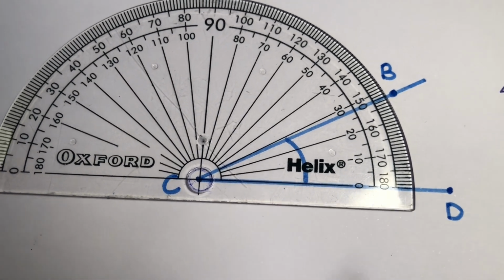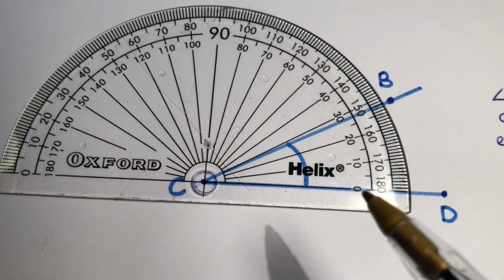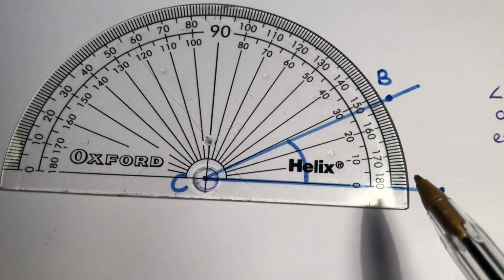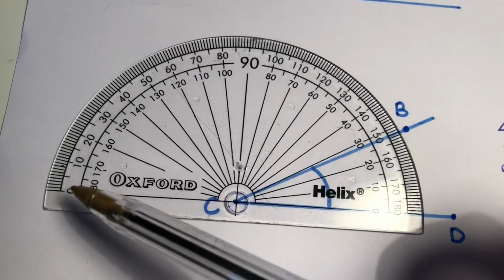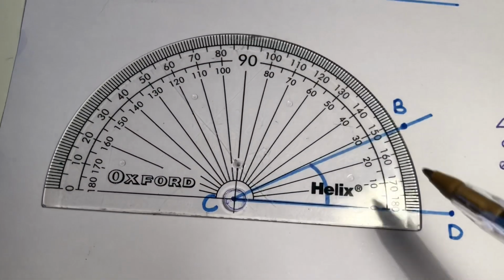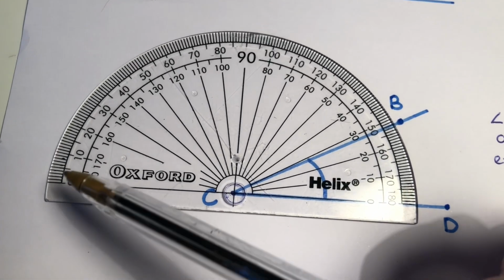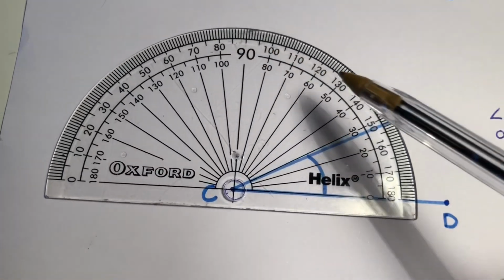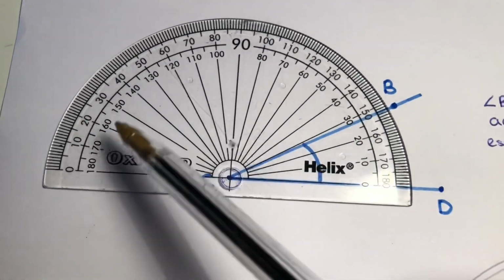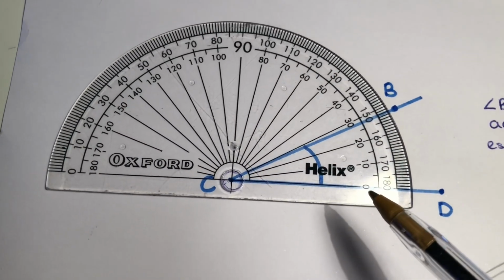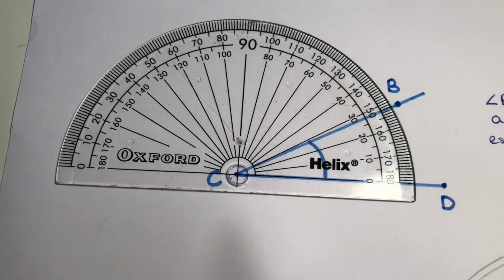The most difficult part with measuring angles is making sure that we use the right numbers. You can see that there are two scales, two sets of numbers. There is an outer scale, so the numbers furthest on the outside of the protractor, and they go from the left, 0, all the way up to 180. And then we have an inside set of numbers, a scale, again going from 0 to 180, but in the other direction.